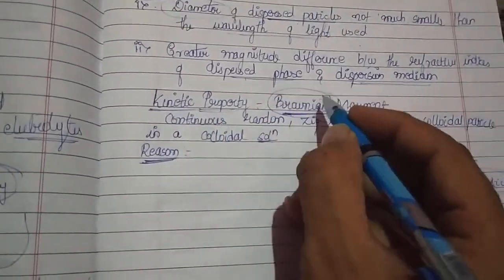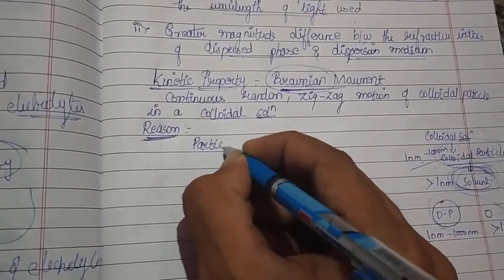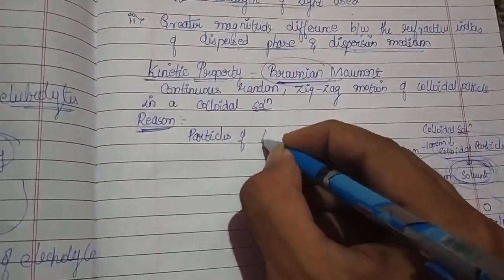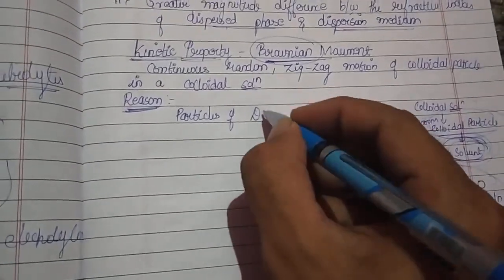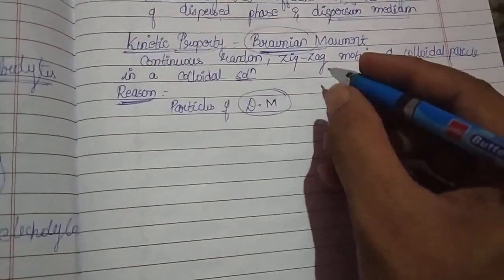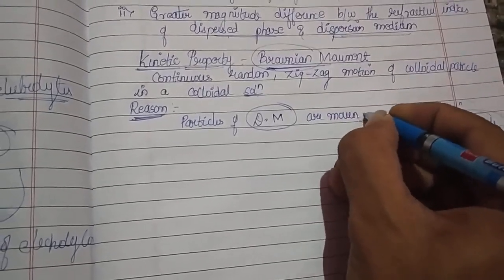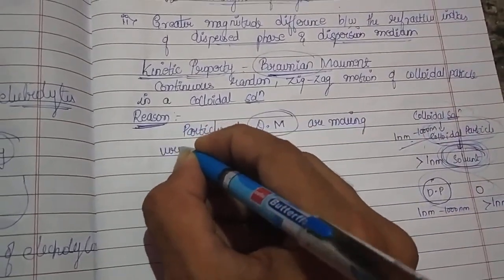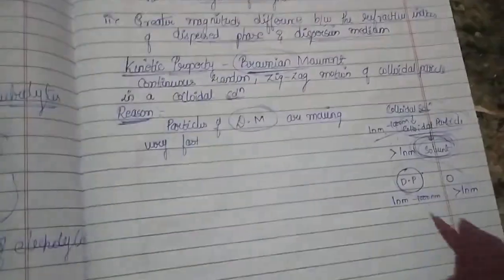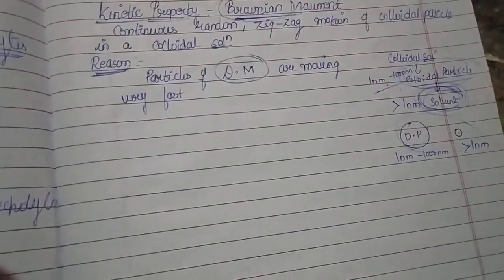So what Brownian says is, particles of dispersed medium, ಏನು ಹೇಳ್ತಾನೆ? Particles of the dispersed medium are moving very fast. ಯಾಕೆ ಫಾಸ್ಟ್ ಅಂತ ಕೇಳಿದಾಗ, because comparatively size is less, so it will be moving very fast, alva?